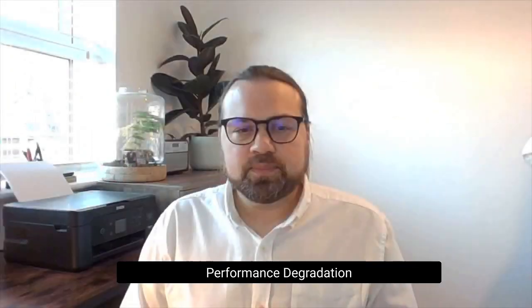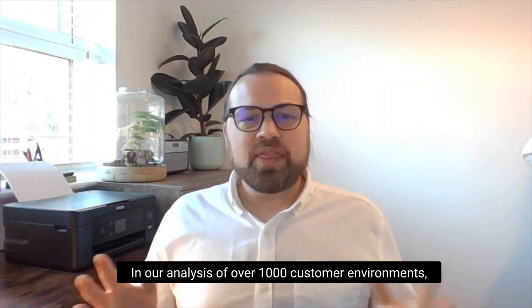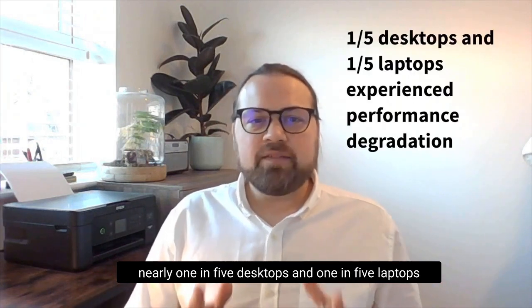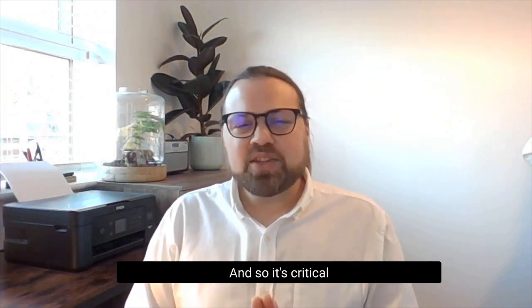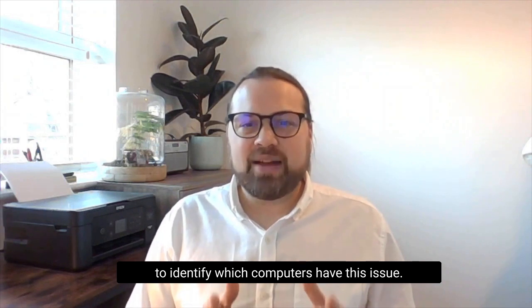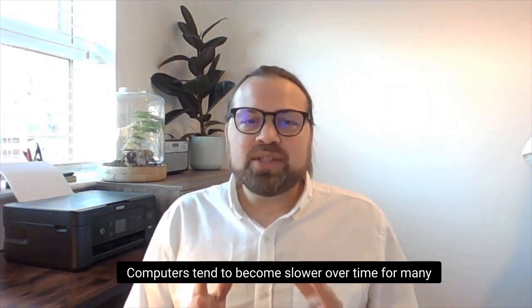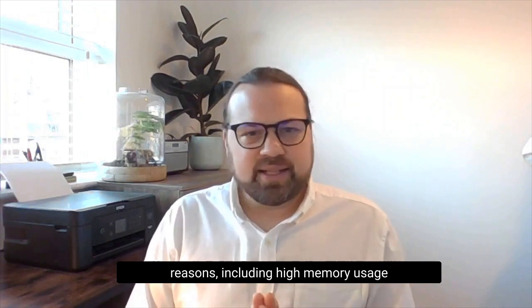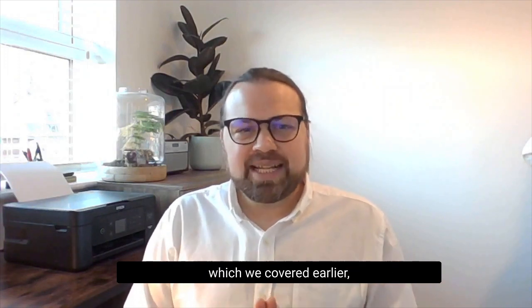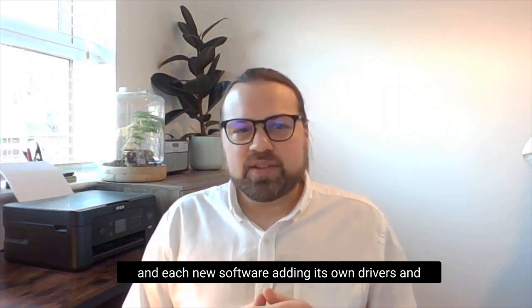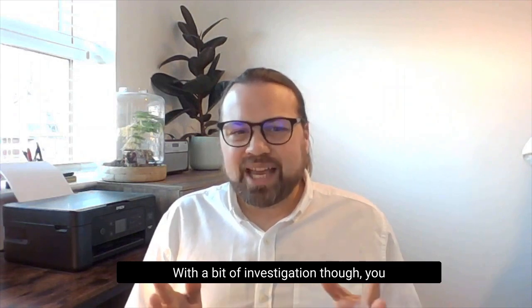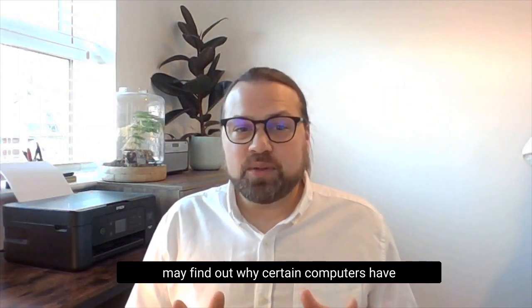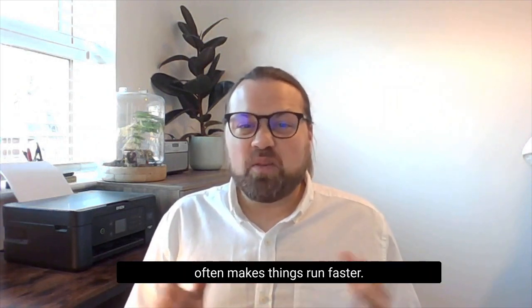Performance degradation. In our analysis of over 1,000 customer environments, nearly 1 in 5 desktops and 1 in 5 laptops were experiencing performance degradation, and so it's critical to identify which computers have this issue. Computers tend to become slower over time for many reasons, including high memory usage, which we covered earlier, and each new software adding its own drivers and OS updates applying batch on batch, for example. With a bit of investigation, though, you may find out why certain computers have gotten slower and how to fix them. And as a final resort, reinstalling often makes things run faster.